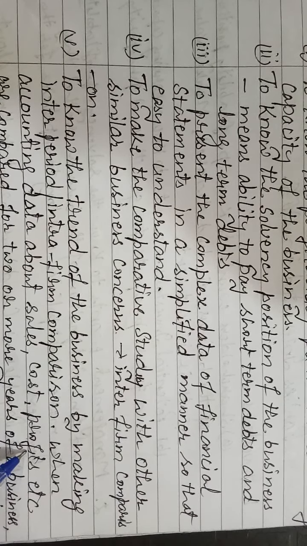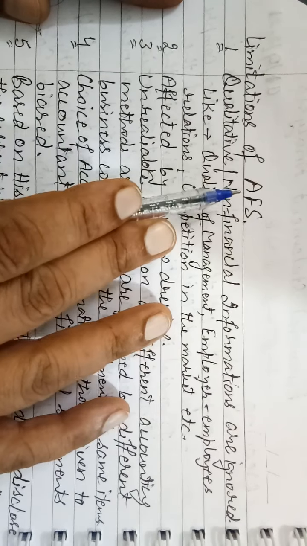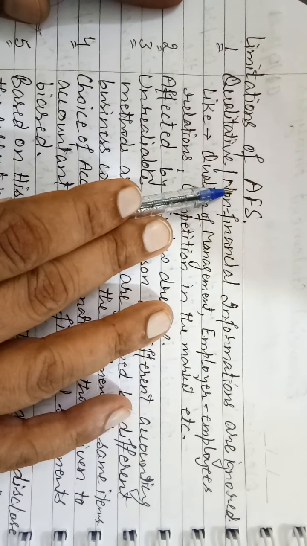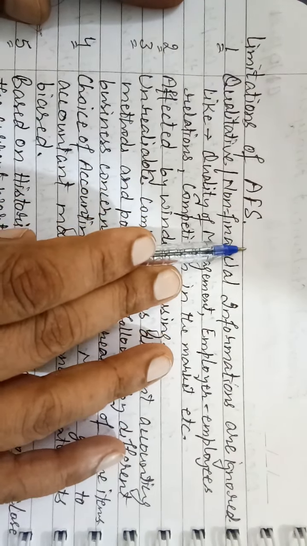So these are the 5 objectives. Let us move ahead. After this, the next part is limitations of analysis of financial statements. So the first limitation is, whatsoever limitations of financial statements are there, they will also remain the limitations of analysis of financial statement.